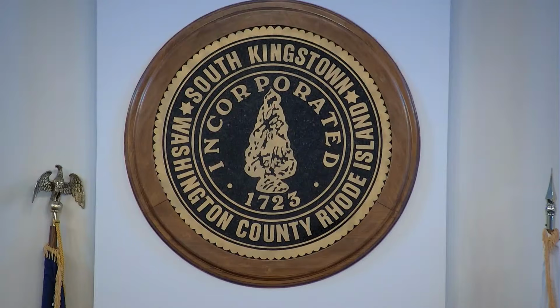Relative to form-based code on Old Tower Hill Road. At this point, I'm going to hand it right over to the Planning Director, Jamie Rabbit.